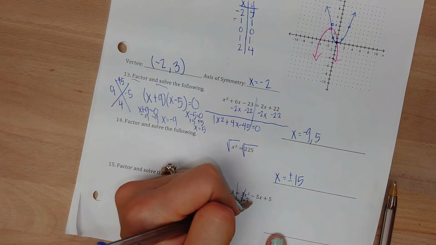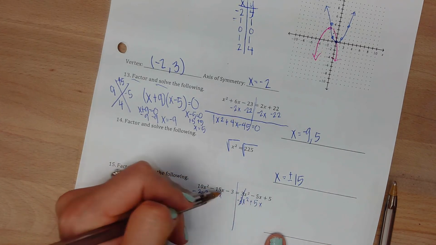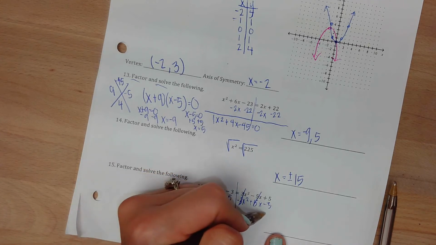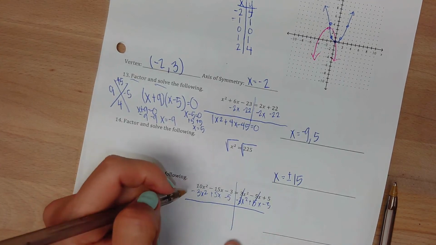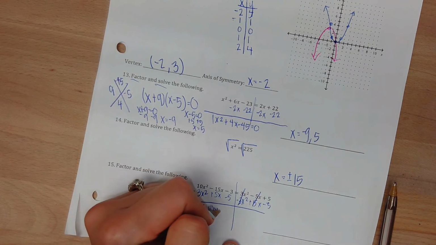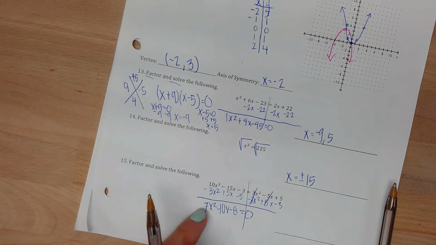We're moving everything over, plus 5x, minus 5. So we will end up with 7x squared minus 10x minus 8 equals 0.